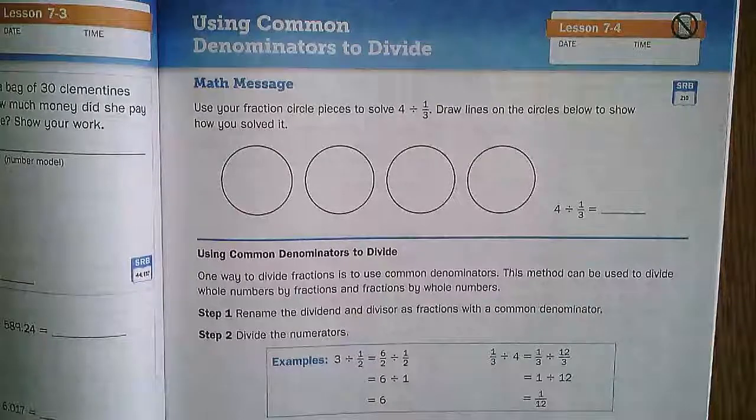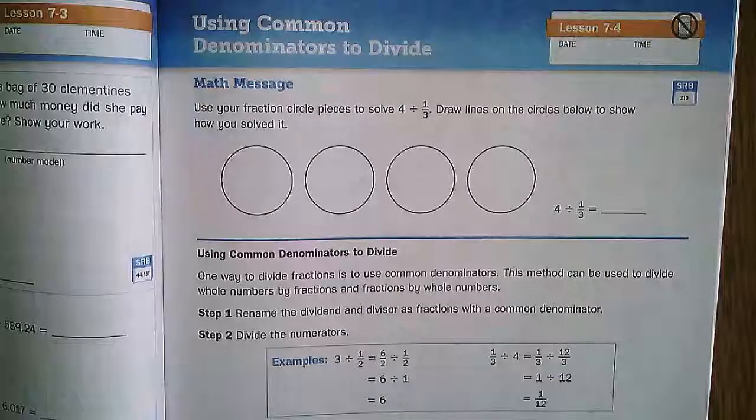Hello, virtual students. Today's math lesson is over Everyday Math, Lesson 7-4, using common denominators to divide. We're going to start with today's math message. It says use your fraction circle pieces to solve 4 divided by 1/3. Draw lines on the circles below to show how you solved it.